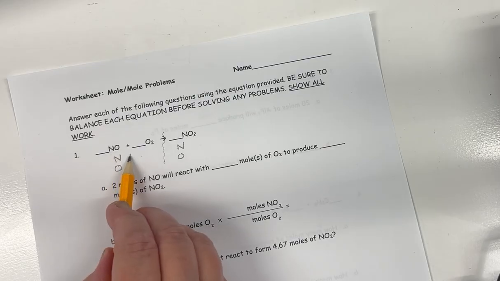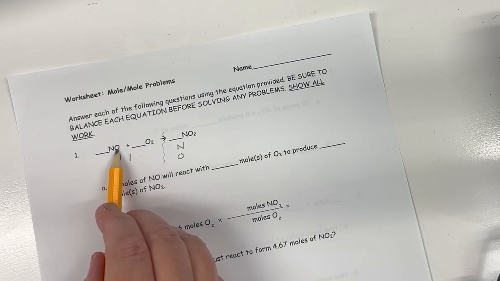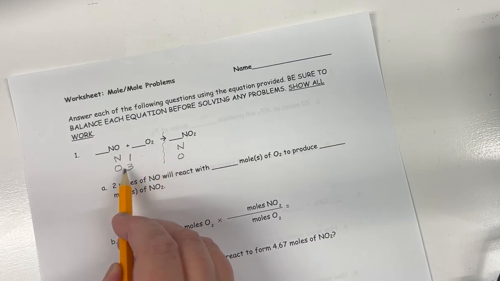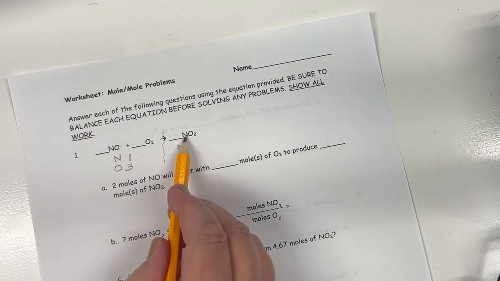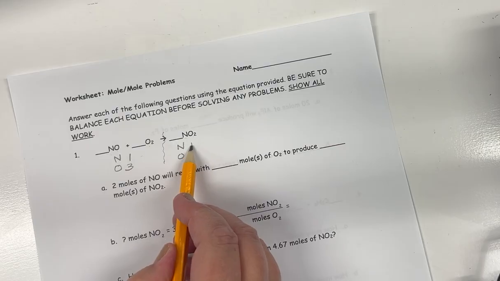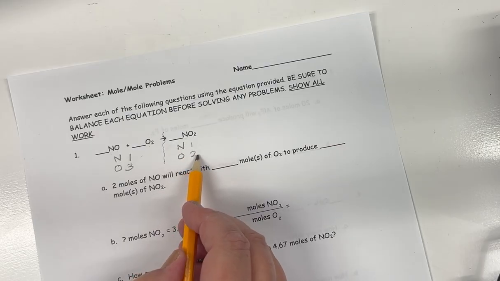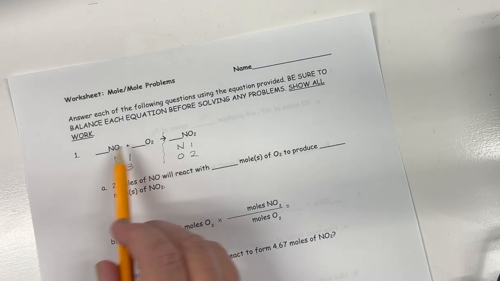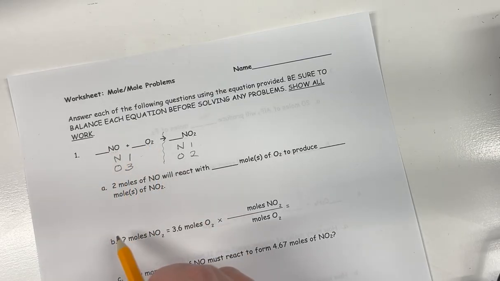There's one nitrogen here, and then there's one oxygen here, two oxygens there. So that's a total of 3 oxygens. And then on the product side, there's one nitrogen there, and then 2 oxygens. So nitrogens are fine, oxygens are not. So we need to figure out how to balance. This one is a little bit tricky because we have oxygens in 2 different places.